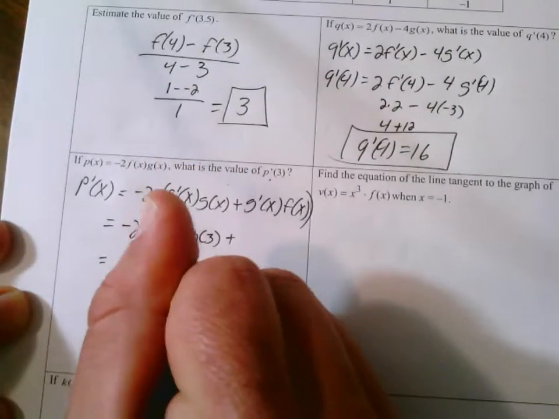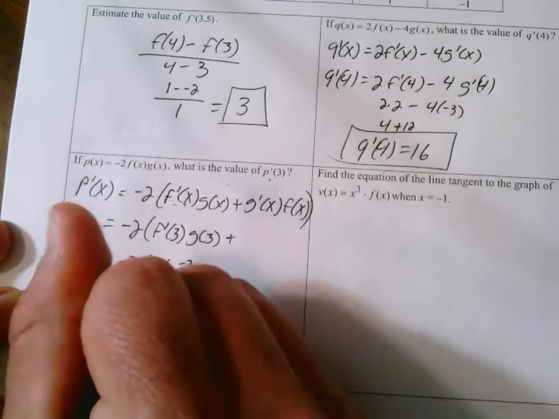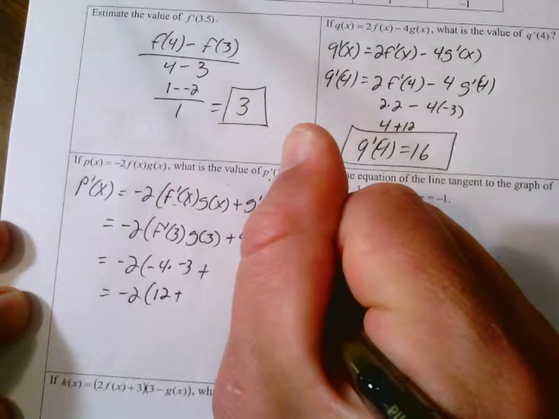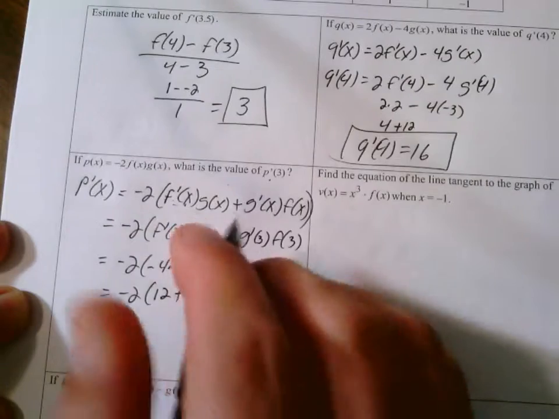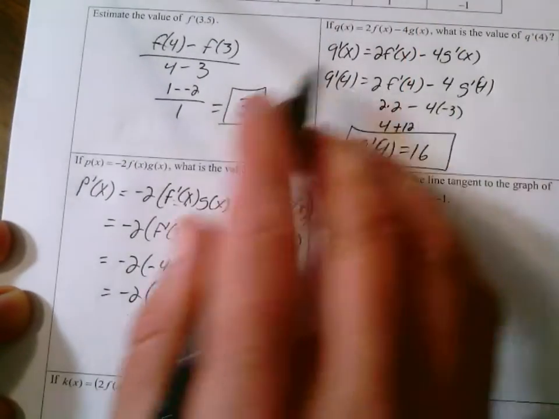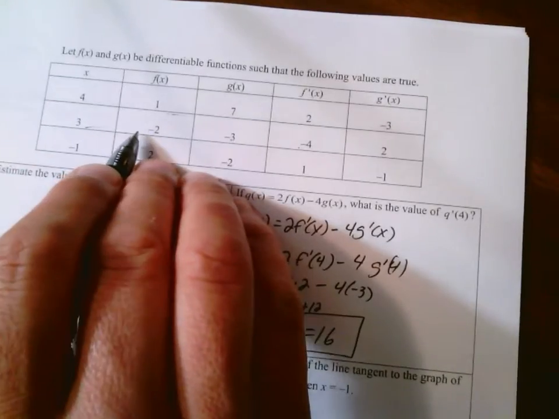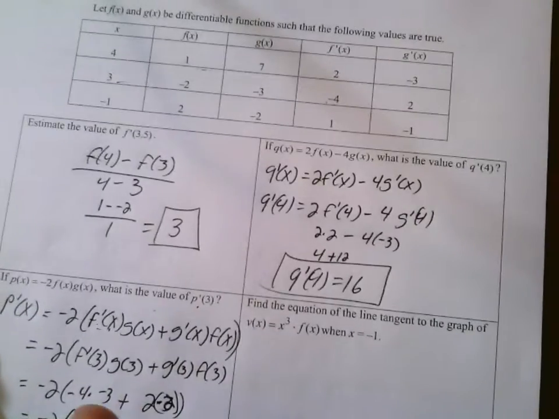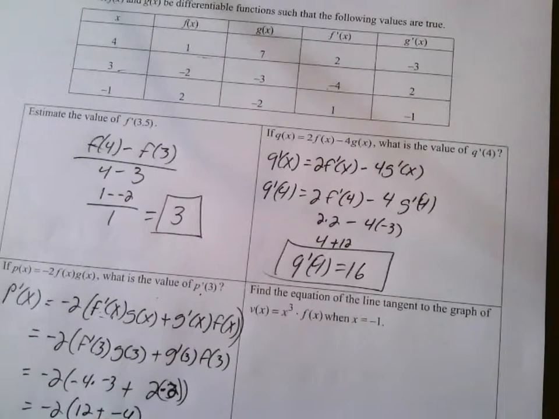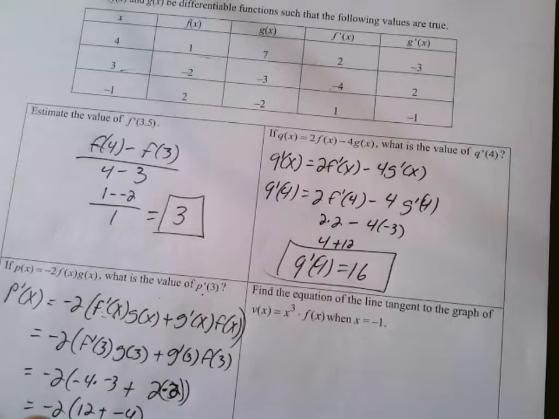G of 3 is negative 3. G prime of 3 is 2. I'll show you what I'm doing. F of 3 is negative 2. That's all I'm doing. Negative 2. Negative 2. So that's going to equal negative 4. That's going to be positive 8, and that's going to equal negative 16.